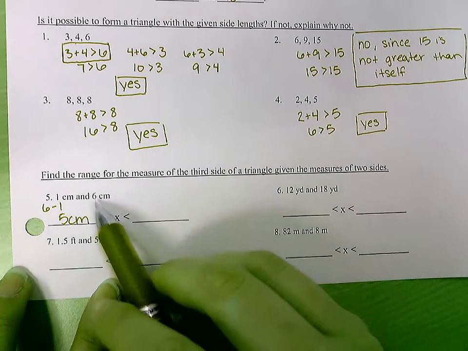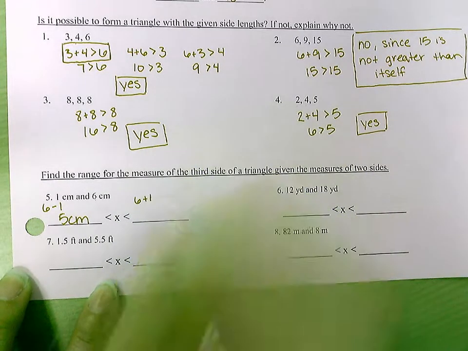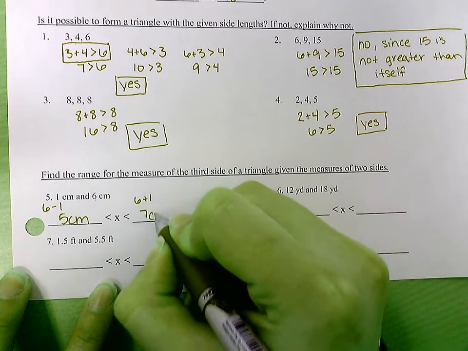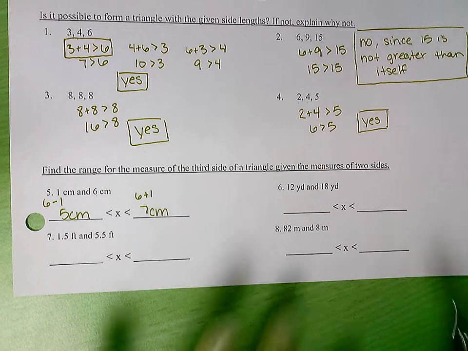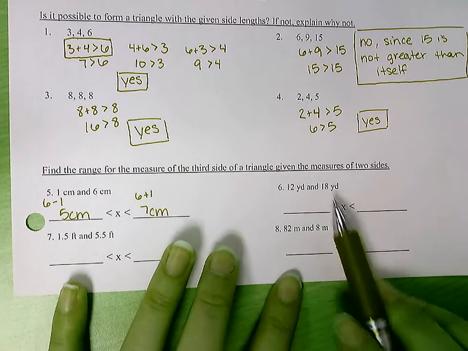For my upper bound, I need to add. So we have 6 plus 1, and that's 7 centimeters. So in order to make a triangle, that third length has to be between 5 and 7. It can't be 5 and it can't be 7, but it can be any value between those two. And it's not just 6. You could also have 5.5. That would work as well. Okay, does that make sense? Yes.